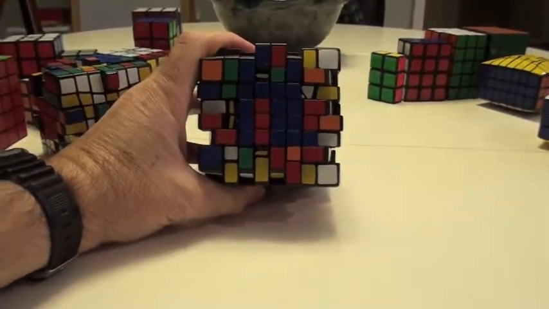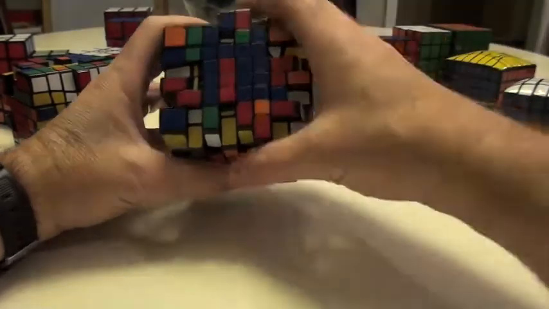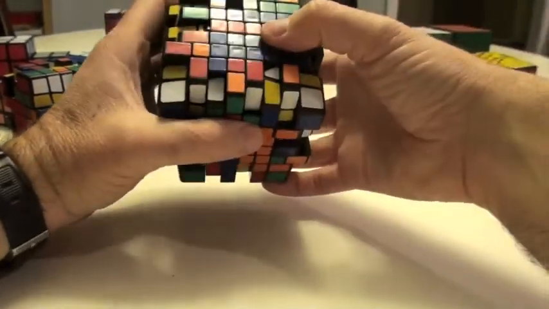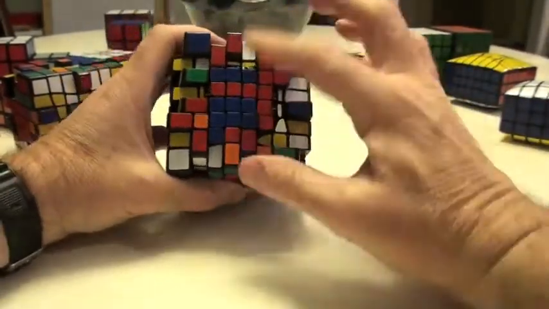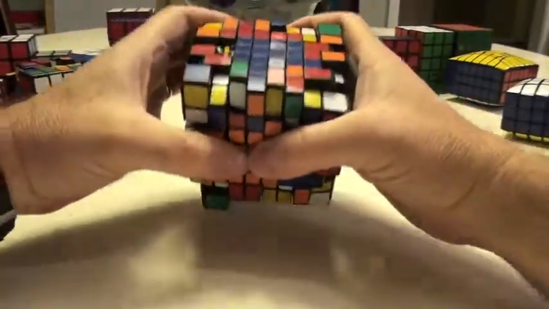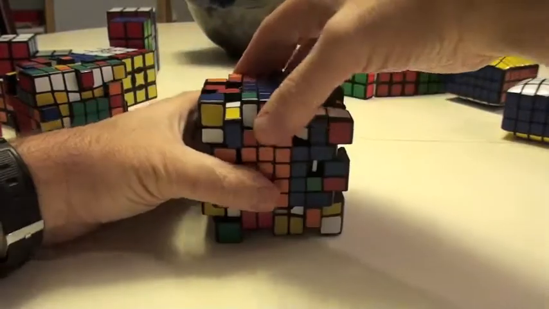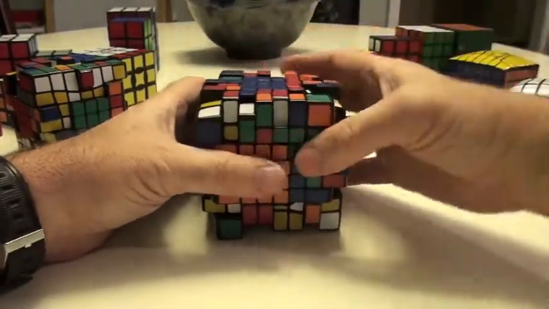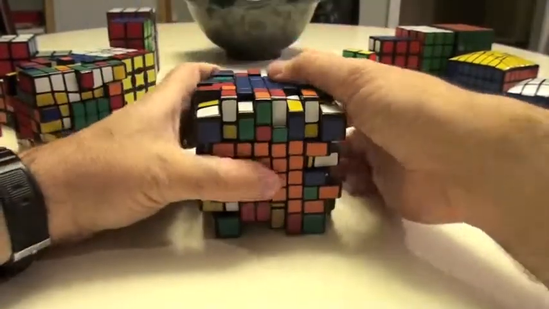Move it in. This cube is so big, I'm not sure if I'm getting everything. Turn it here, move it out. See this nice little cross here? Take it here, move it up, take it back, and move it in. And there you have it.